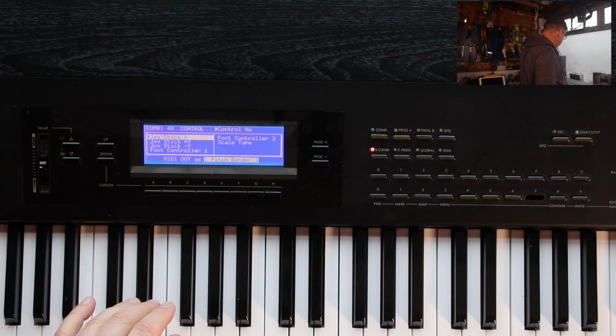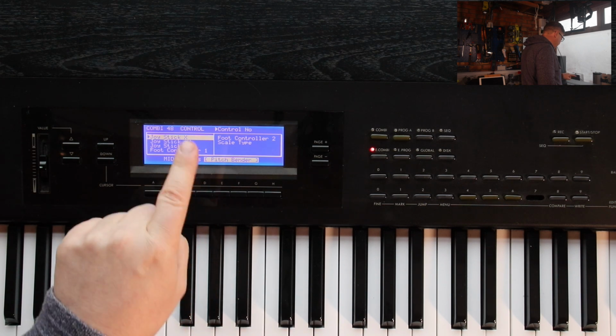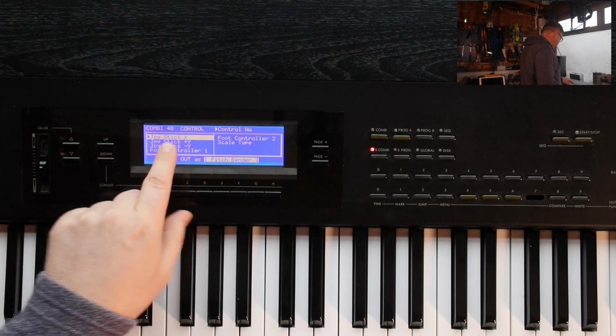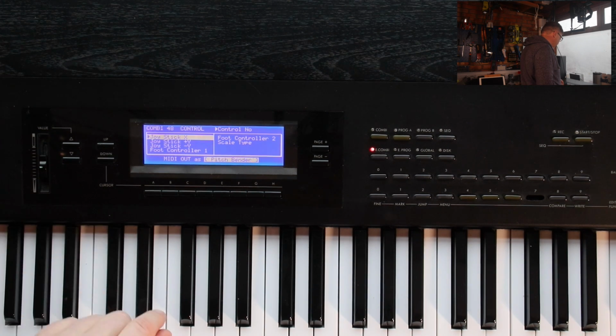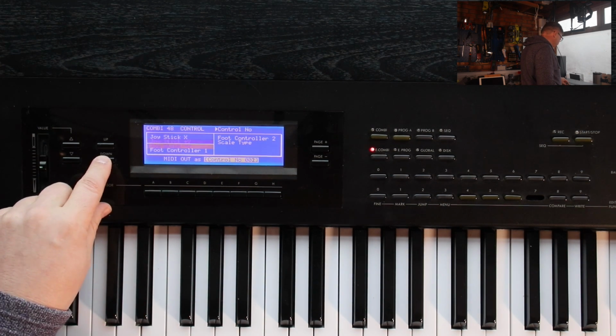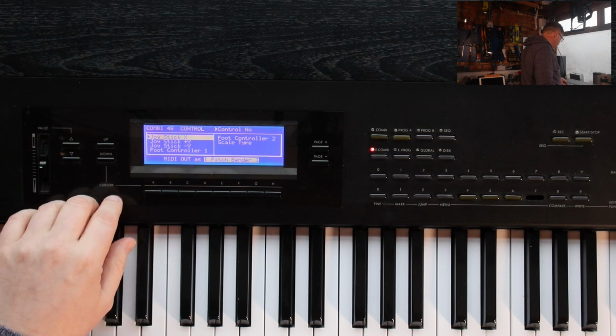Then we have what actually happens when you tug on the joystick. As you know, this is an XY joystick. X is that direction, Y is that direction, and it tells you what actually happens when you undertake those functions, plus the foot controller.